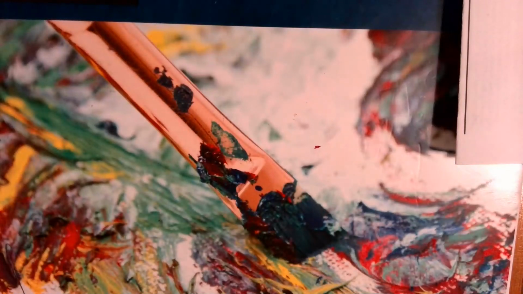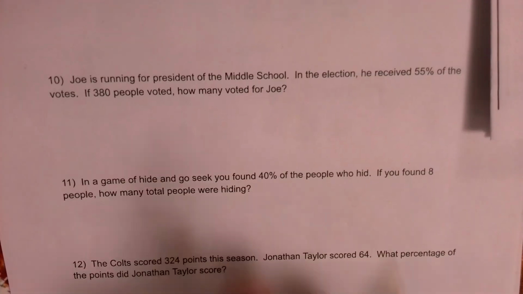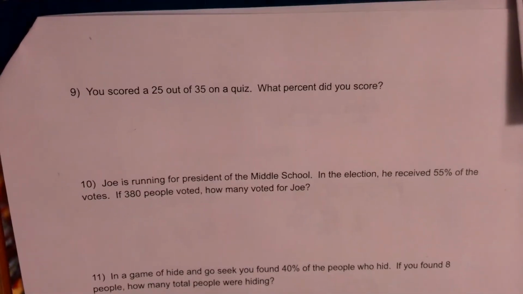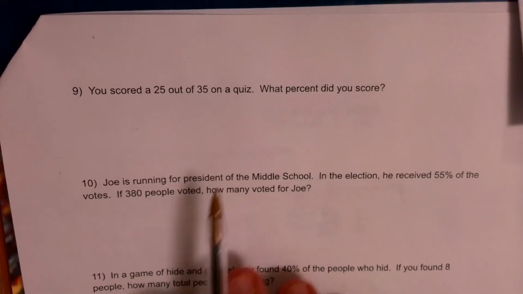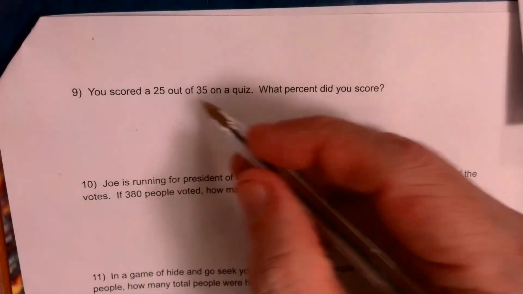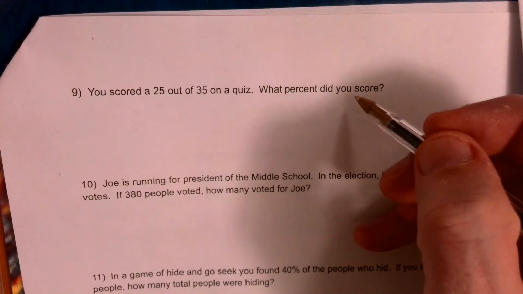So I know we're at 8 minutes. Then we're just going to translate because there's a couple on your worksheet tonight where we just have word problems. All right, so we just got to pick out the part and the total. And sometimes you'll see these "ofs" and these "is" creep up even in word problems. So you got a 25 out of 35 on a quiz. What percent did you score?